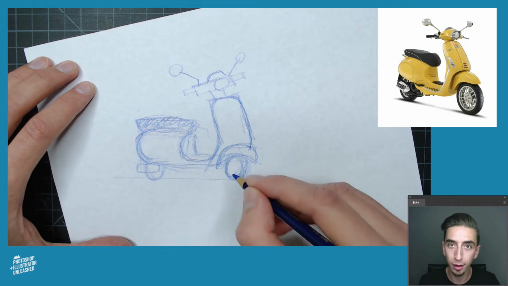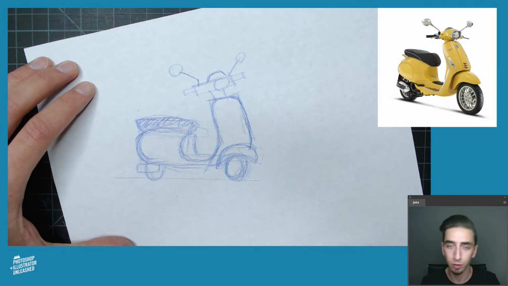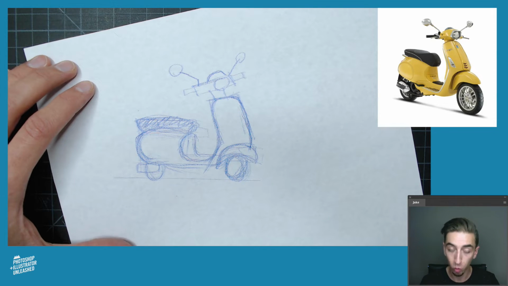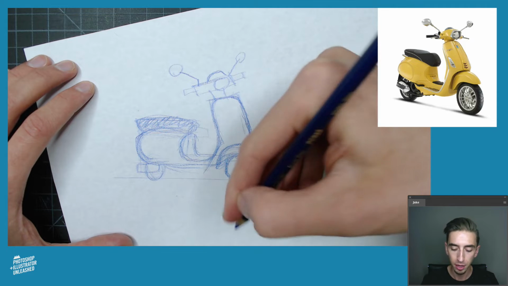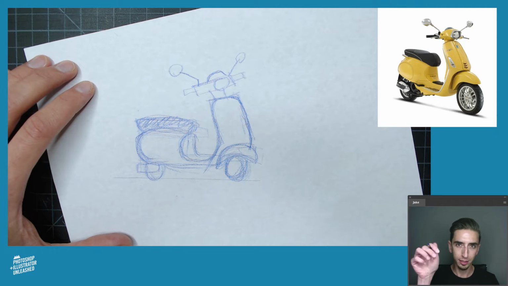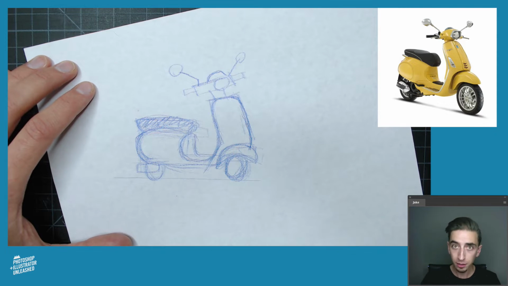Now, drawing really round shapes like this, like in the real world, that tire is perfectly round. It's very difficult to actually draw super round things when you're doing it on paper like this. But one trick that's really helpful is to not draw with your wrist. Instead, draw with your arm, locking your wrist in one position. And let me show you what I mean.